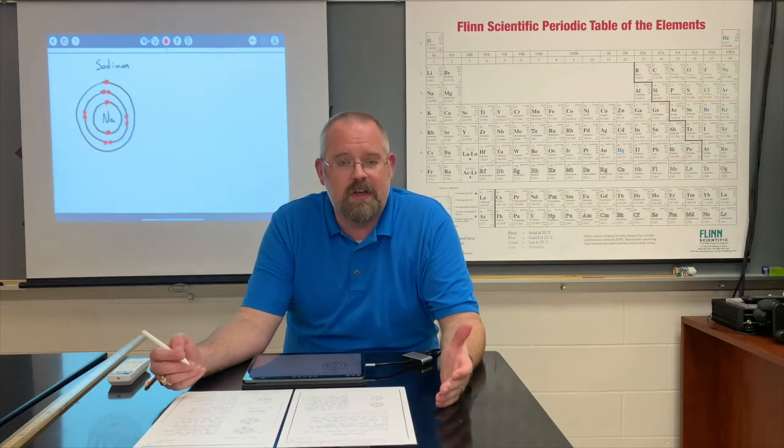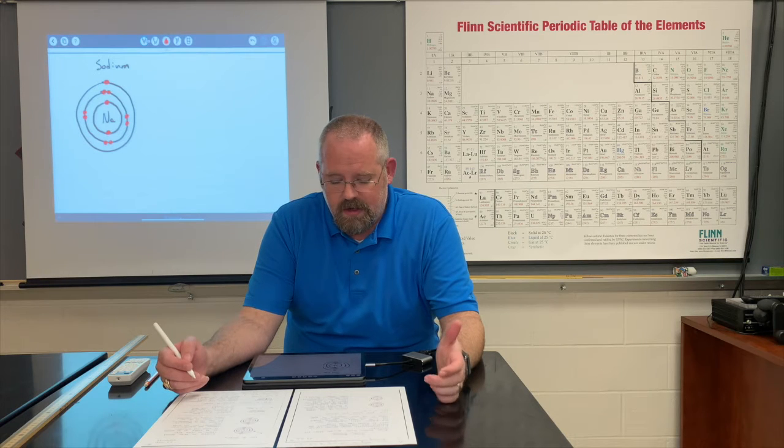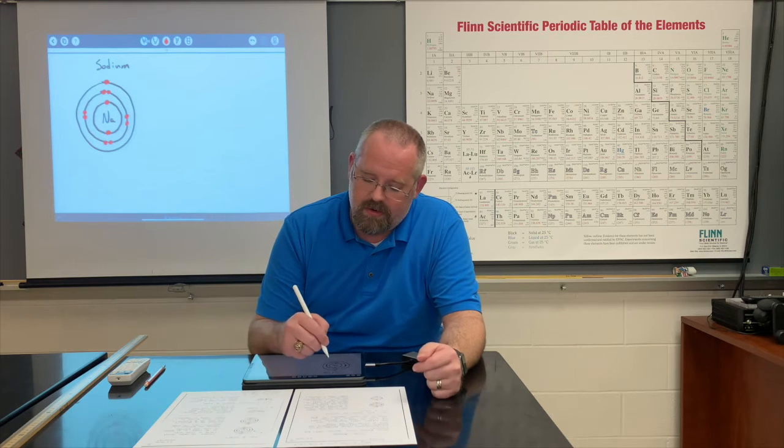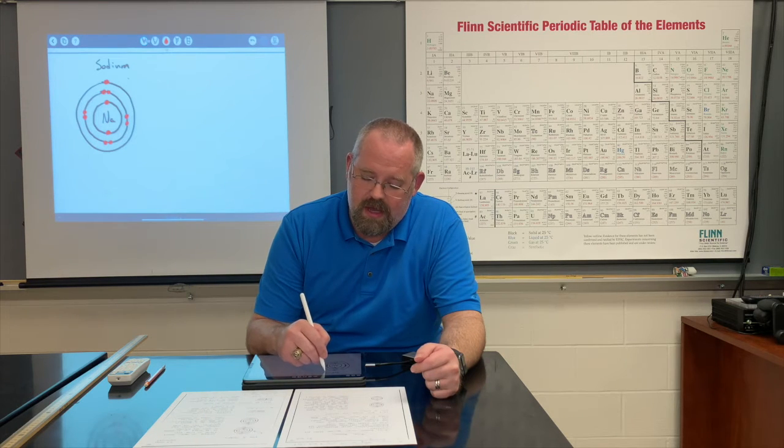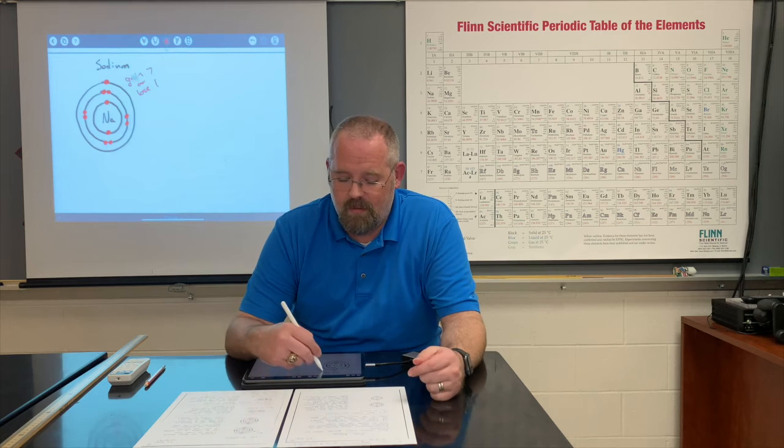Now, the question I always pose is, in order for sodium to be stable, it wants 8. So it's either going to gain 7 or lose 1. And the easier thing to do would be for it just to lose that 1 electron in the outer shell.